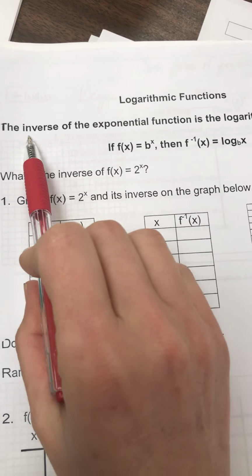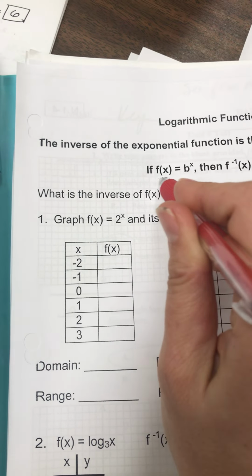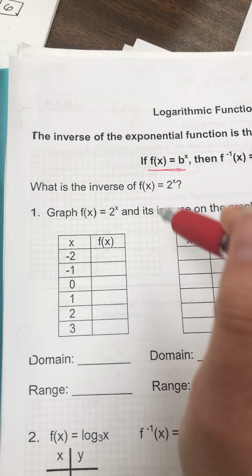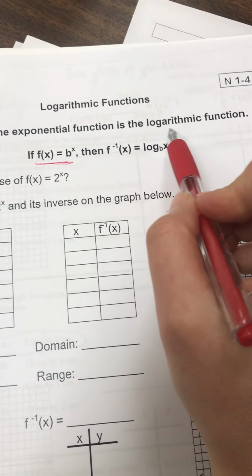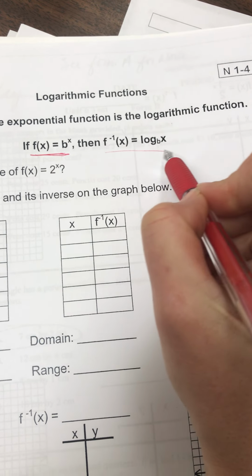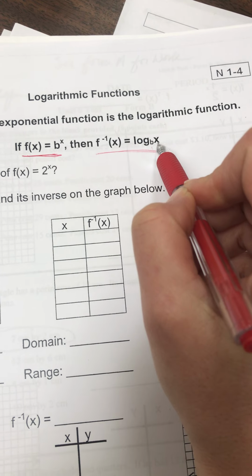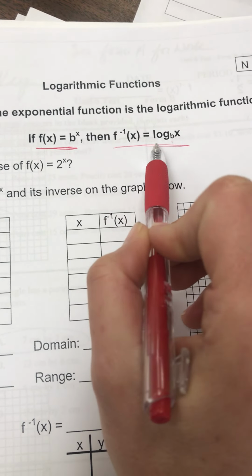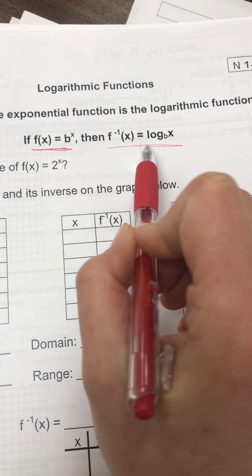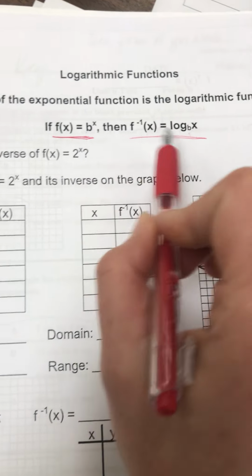Okay, so it gives you an equation, and the inverse of the exponential function f of x equals b to the x power, that's the exponential function, is the logarithmic function log base b of x. So when you're given it in this form, the inverse is this. When you're given it in this, the inverse is this. It goes either way, but they're inverses of each other.